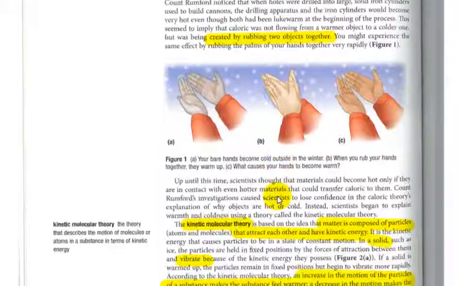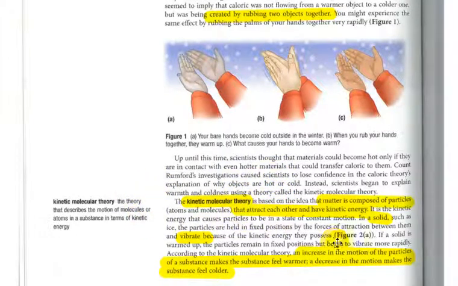So that theory was abandoned in favor of the kinetic molecular theory. And of course the word kinetic, just like kinesiology, etc., implies movement: moving molecule theory, kinetic molecular theory. So matter is composed of particles, be it atoms, molecules, etc. They attract each other and also have kinetic energy, or moving energy.